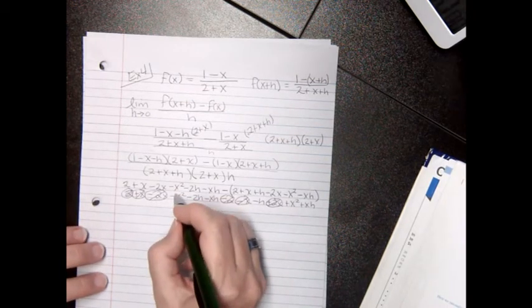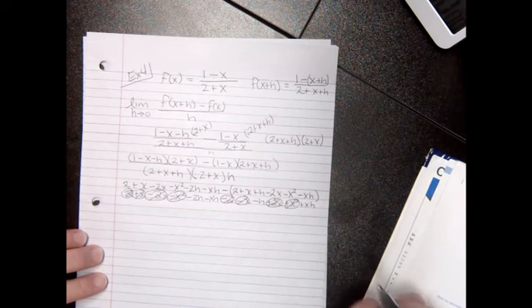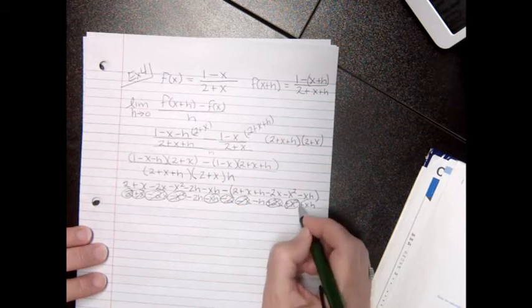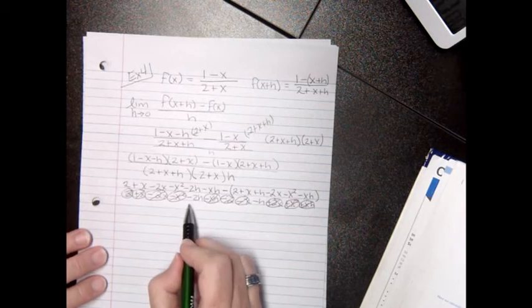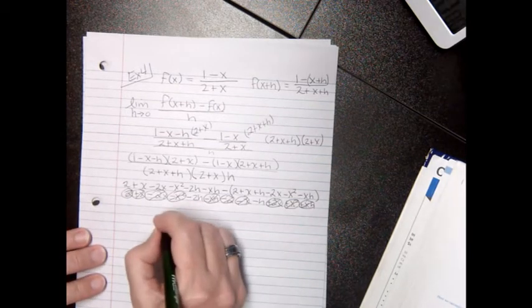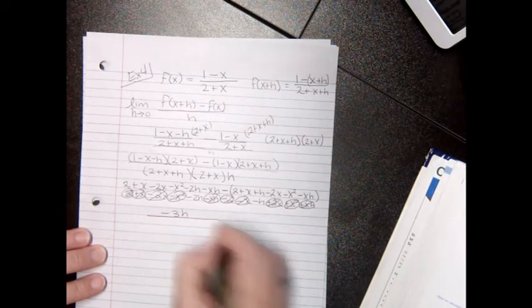We have a negative x squared and a positive x squared, also canceling. And a negative xh and a positive xh cancels. Now I have a negative 2h minus h, so that is negative 3h. All of that is still over the denominator.